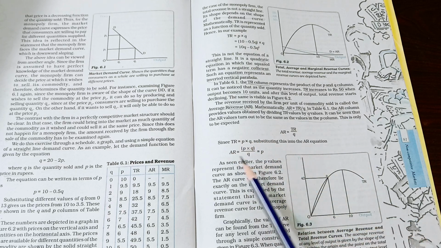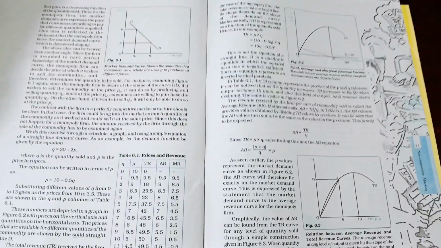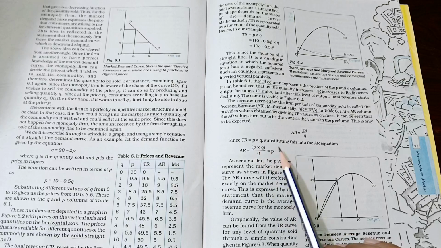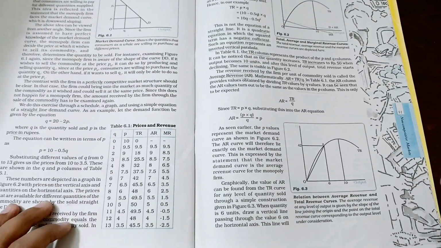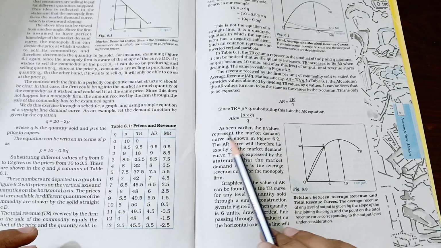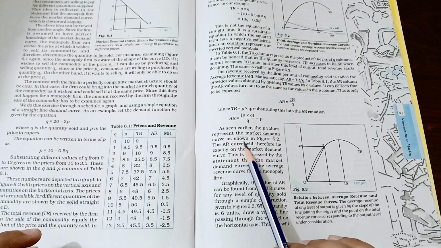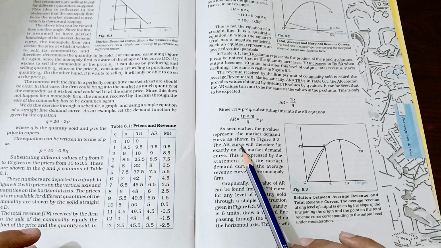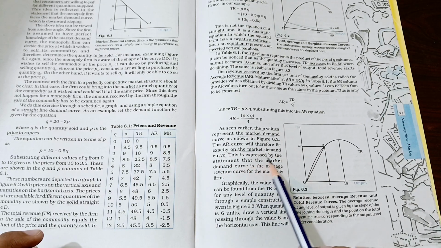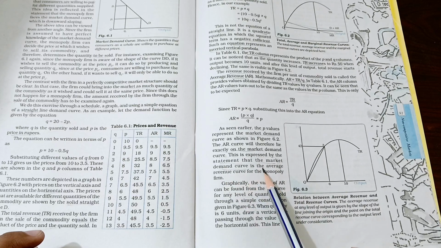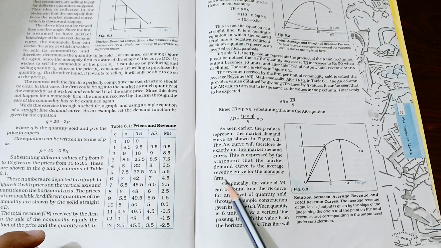AR = TR/Q. Since TR = P × Q, substituting this into the AR equation, AR = P × Q/Q = P. As seen earlier, the P values represent the market demand curve as shown in figure 6.2. The AR curve will therefore lie exactly on the market demand curve. This is expressed by the statement that the market demand curve is the average revenue curve for the monopoly firm.